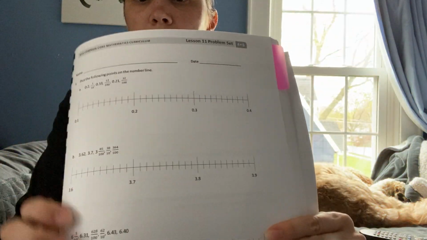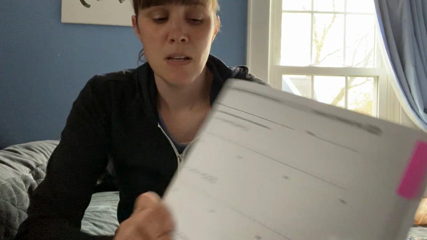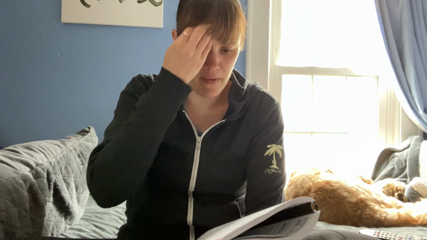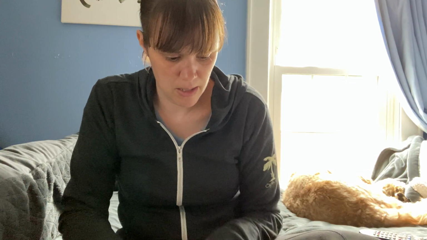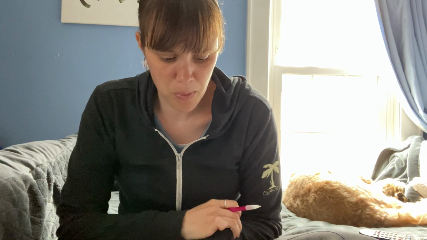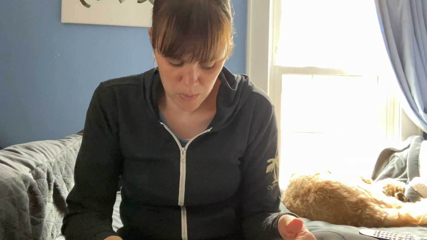So this is what your problem set looks like, right? And we have a number line here. So if I look at my directions, say to plot the following points on the number line, you're not really learning anything new with this, boys and girls.